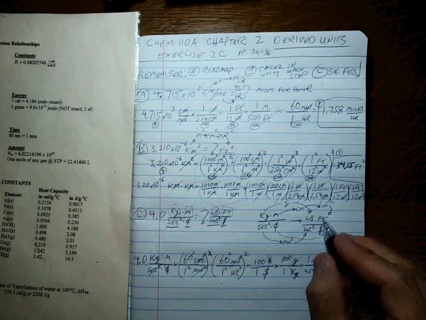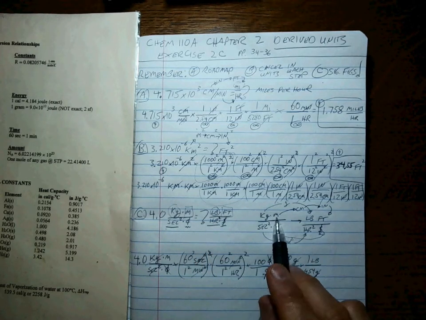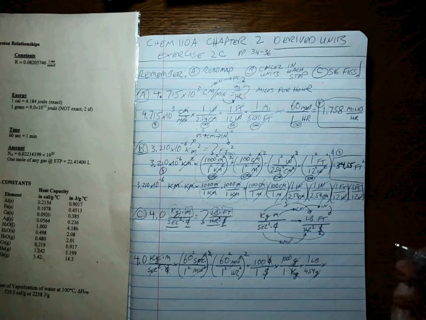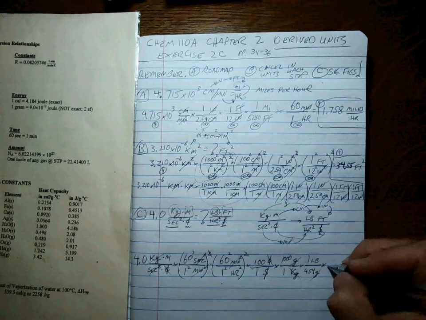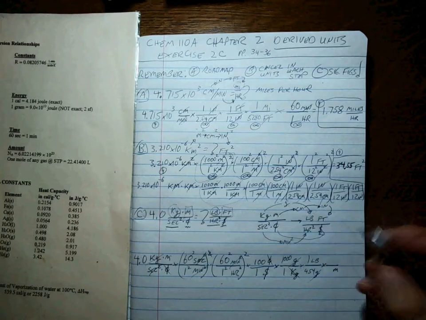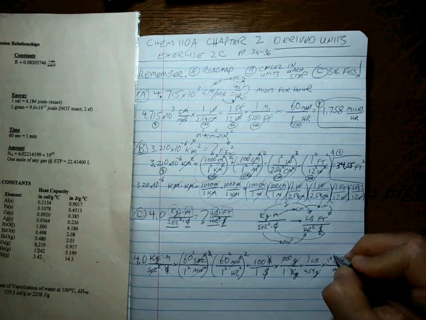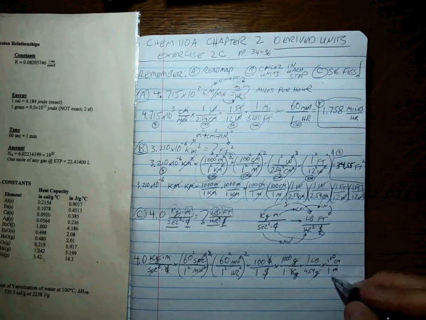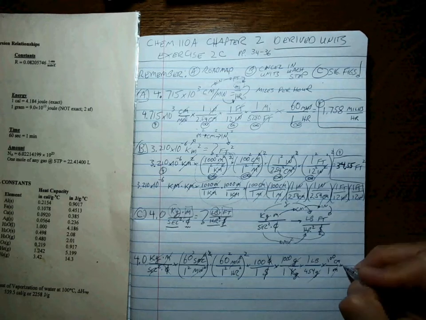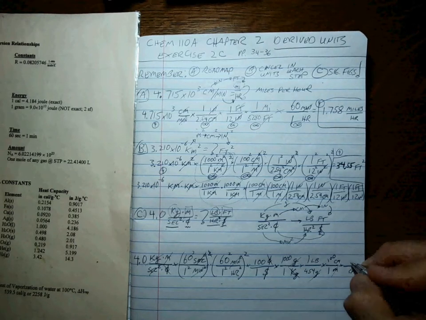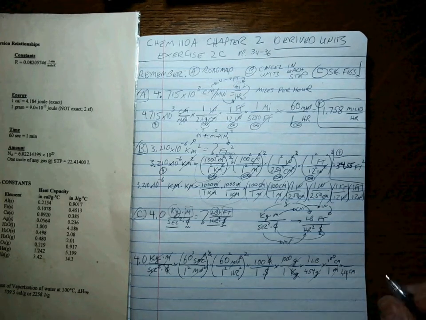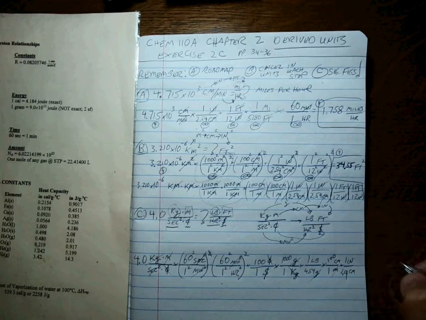We only have one more to go. Meters to feet. And that's 1, 2, 3 conversions. See if I can squeeze them in here. Meters on top, which means meters on the bottom. We're going to centimeters. There's 100 centimeters per 1 meter. Meters on the bottom, meters on top, cancel. Centimeters to inches: 2.54 centimeters for every 1 inch.